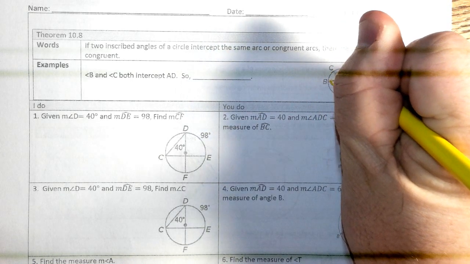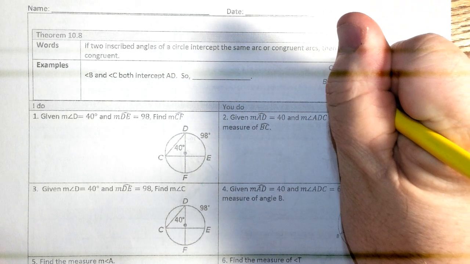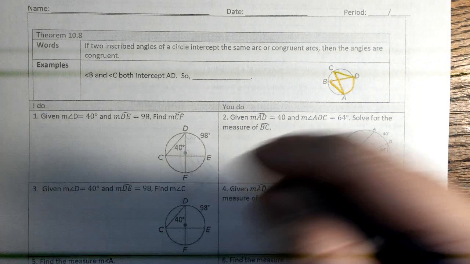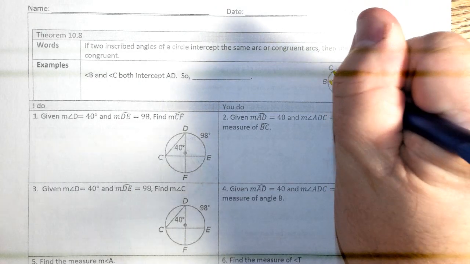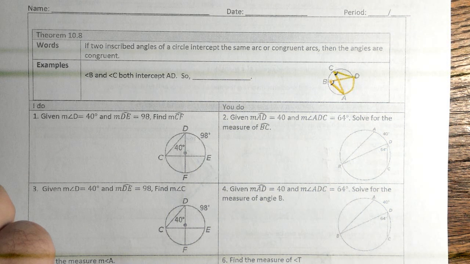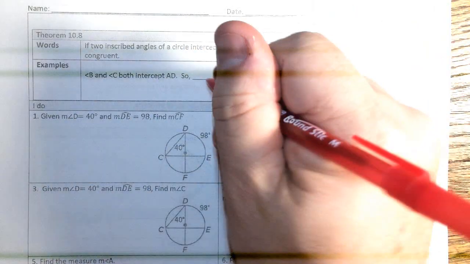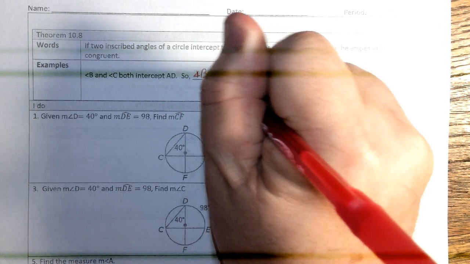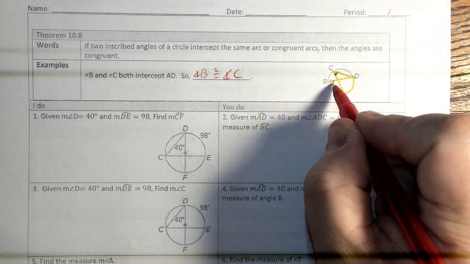It comes from here, so this intercepts that, and this intercepts that. And they show, and it's little tiny, but these two are congruent, and of course that's what we put here. So angle B is congruent to angle C. So right there.